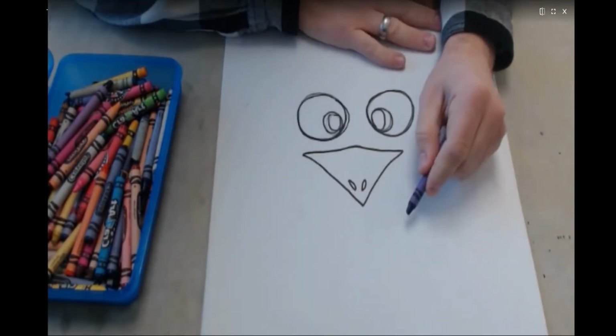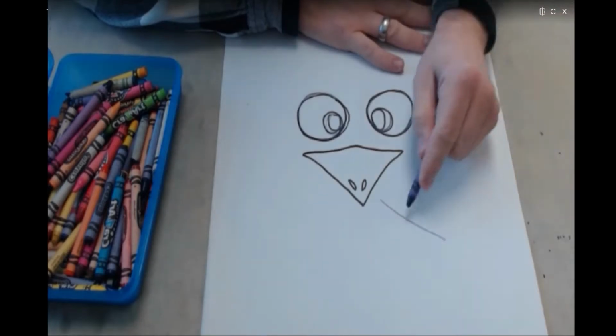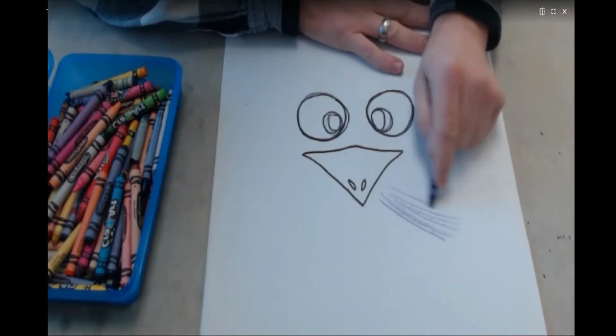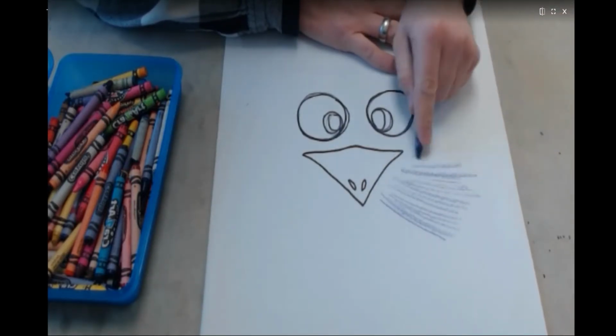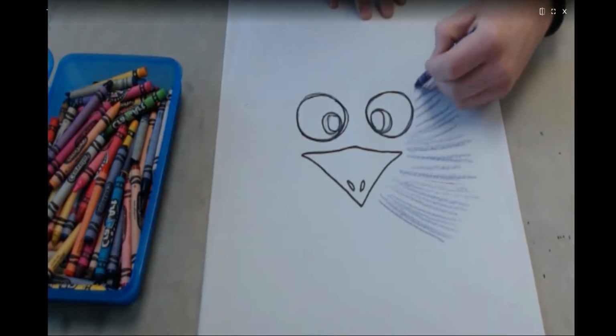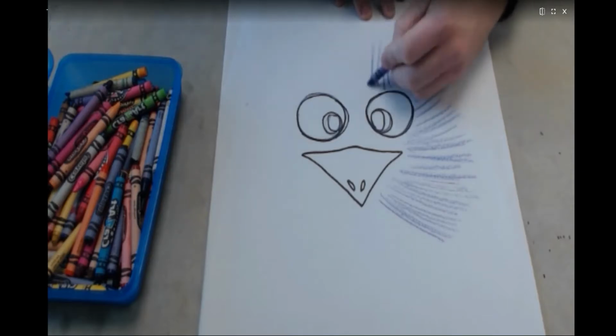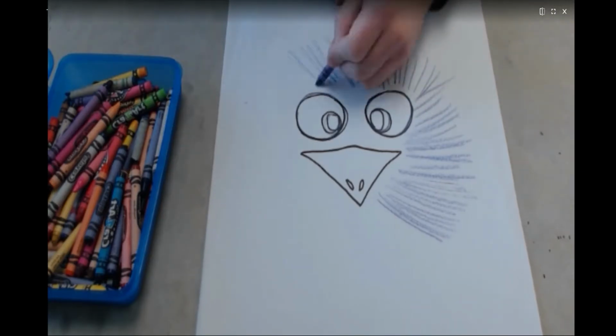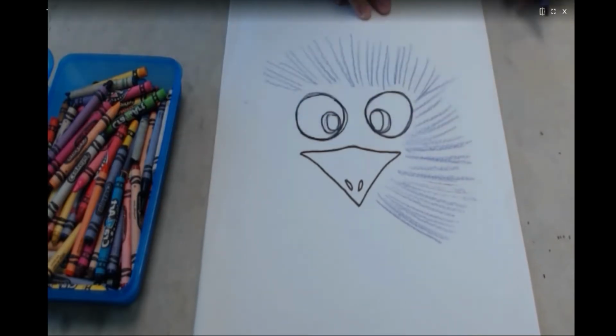So pick a color that you really like for it, and we're going to just lightly draw lots of lines going around it. You see how I'm doing this? Just lots and lots of lines. And I'm not even pressing that hard. I'm pressing kind of soft. And the lines are going all the way around.